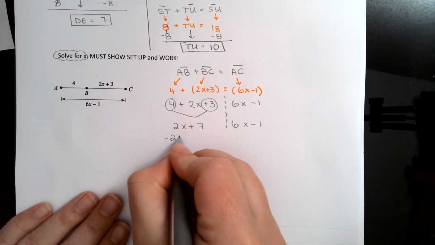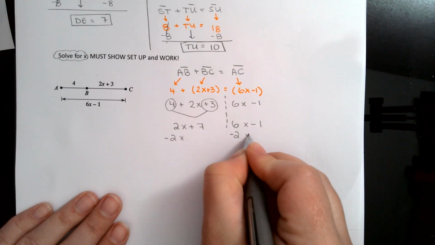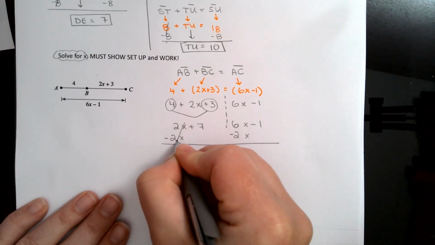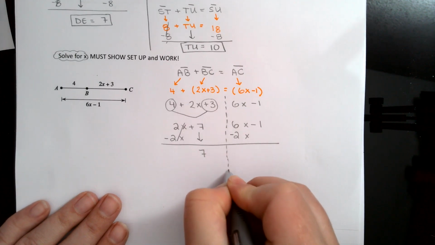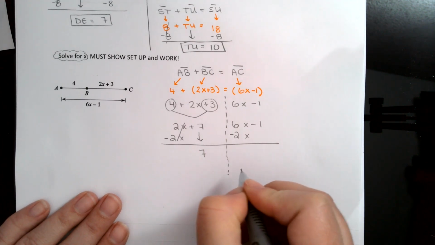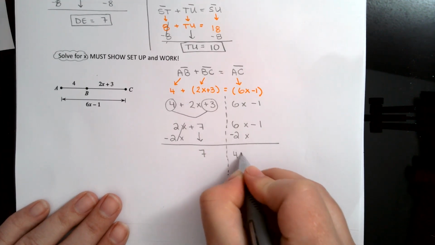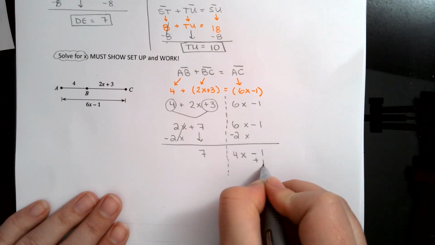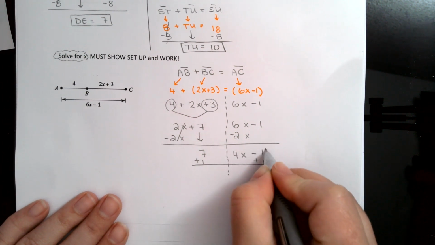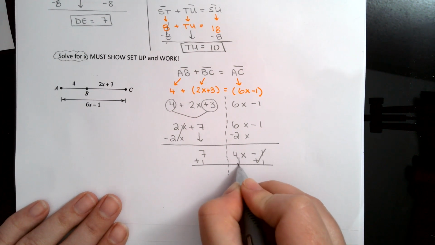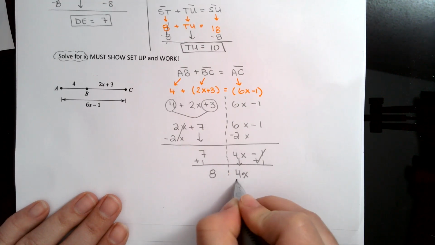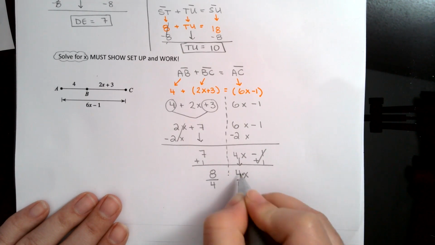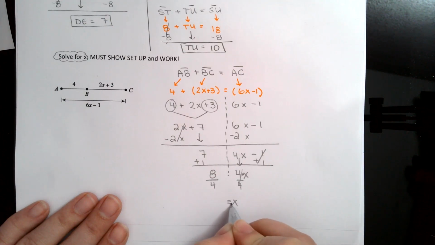I'm subtracting 2x on both sides, bringing down that 7. 6 minus 2 is 4, so we get 4x. I'm going to add 1 to both sides, bringing down the 4x, and then dividing by 4. X is then equal to 2.